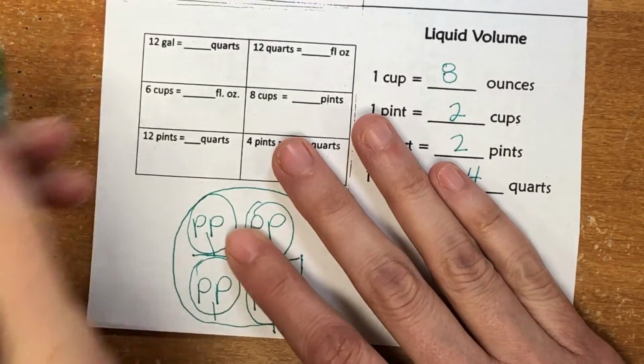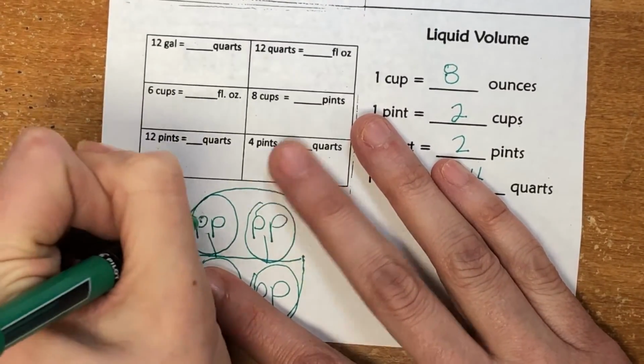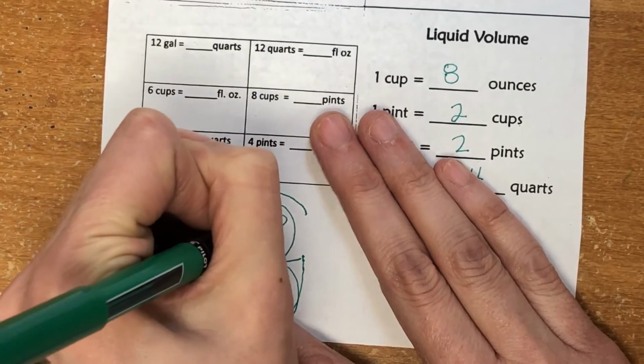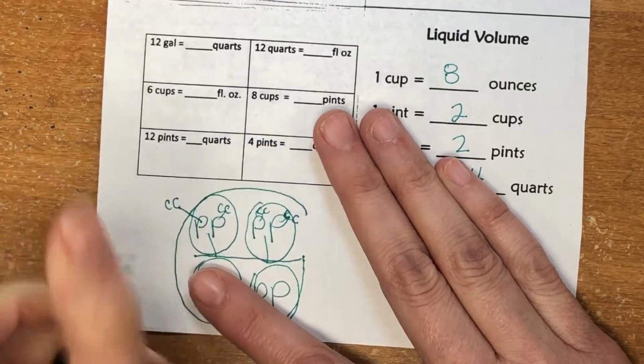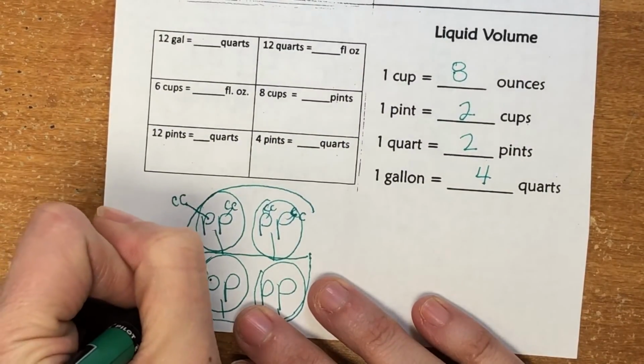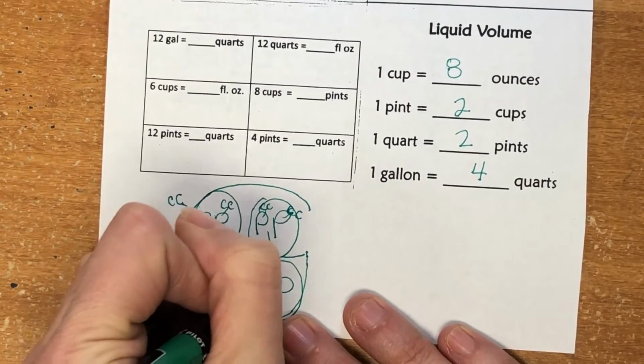And then each pint has, these are little C's. So right here, I'm drawing 2 C's. Each pint has 2 cups. This has 2 cups, this has 2 cups, and so on, okay?